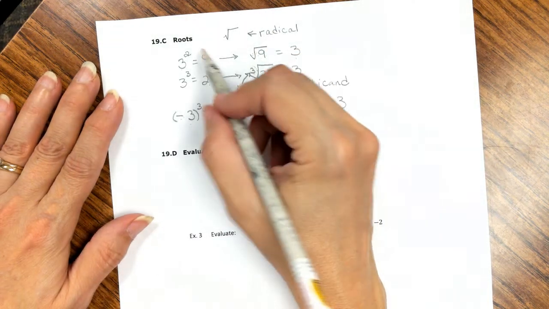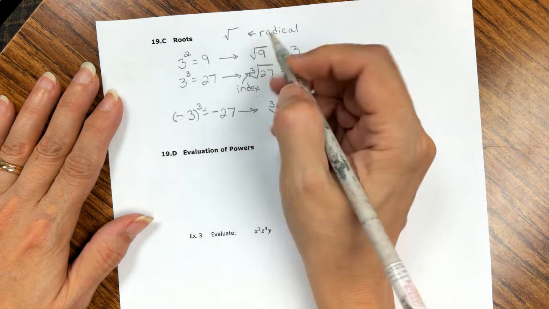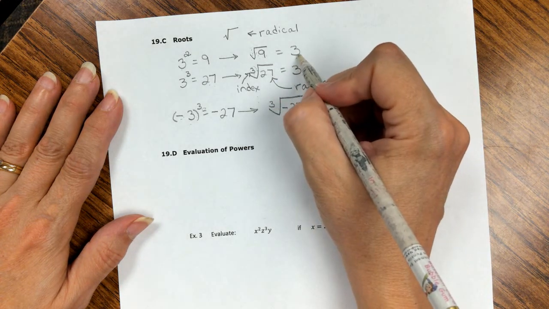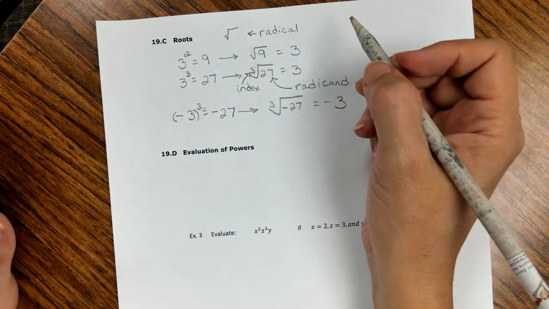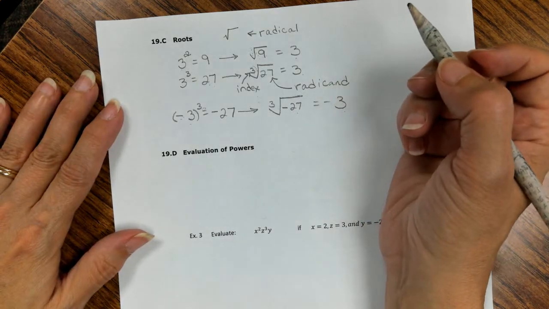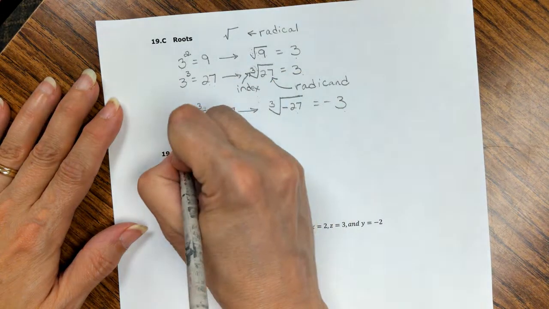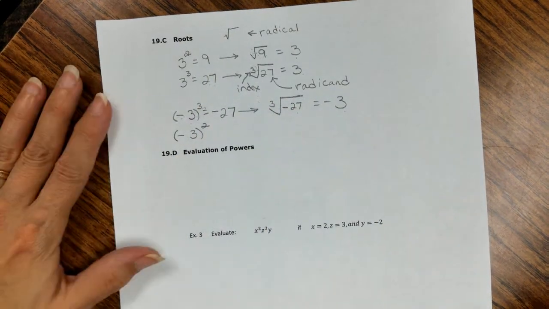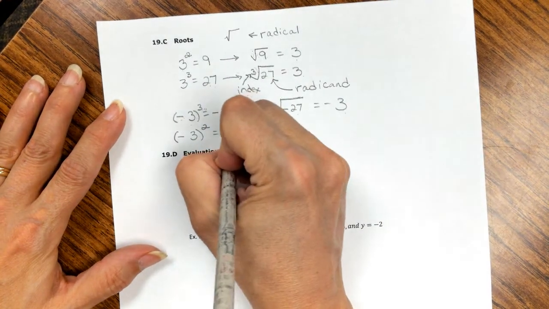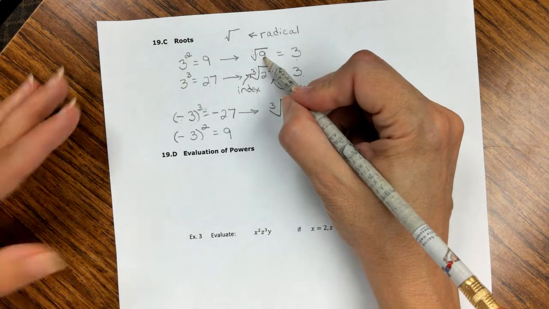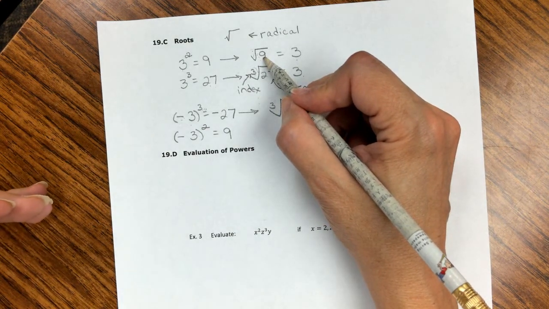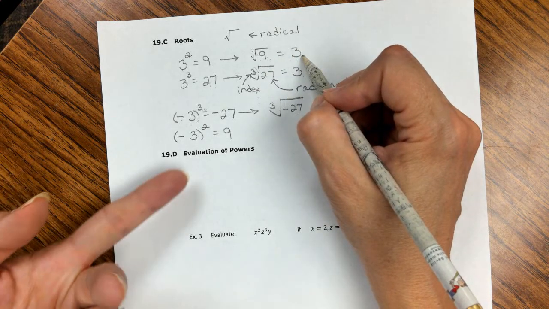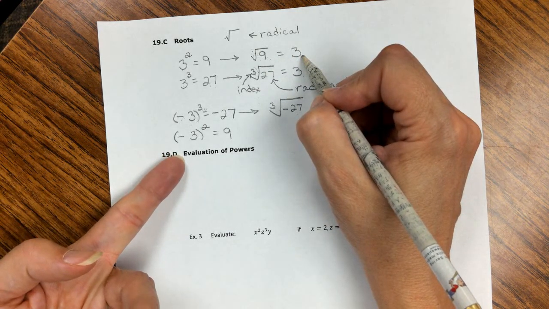Let's see. When your index is an even number, you could have a negative answer. Theoretically. Let's look at this. Negative 3 to the second power. What does that equal? Positive 9. So up here we're asking, what do you take times itself? What do you use as a factor 2 times to get 9? 3? It technically could also be negative 3.